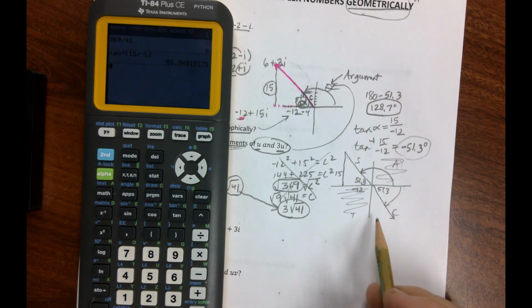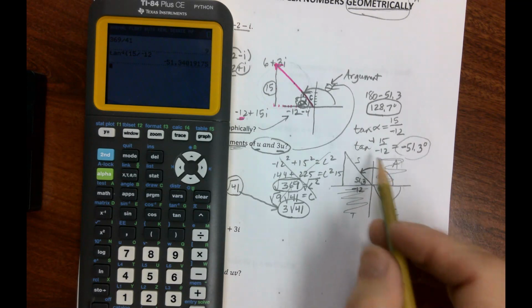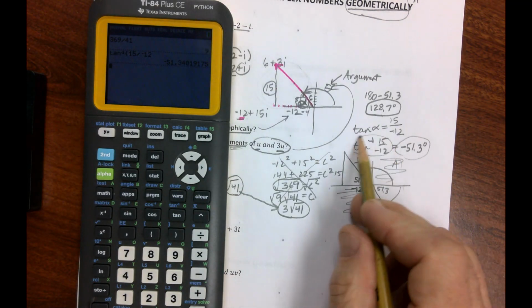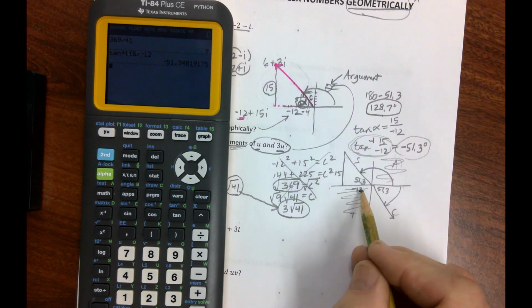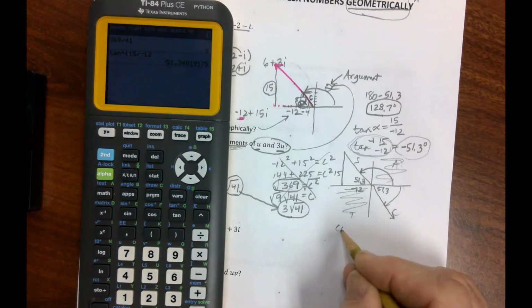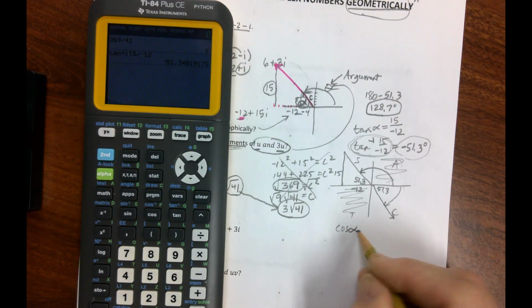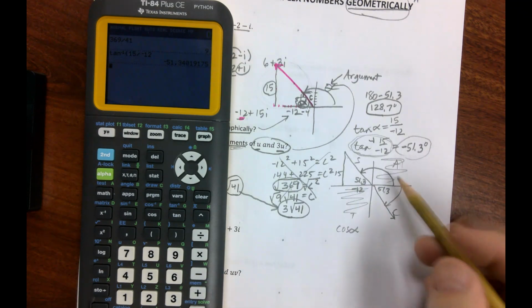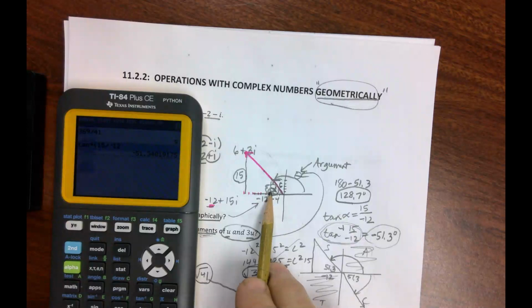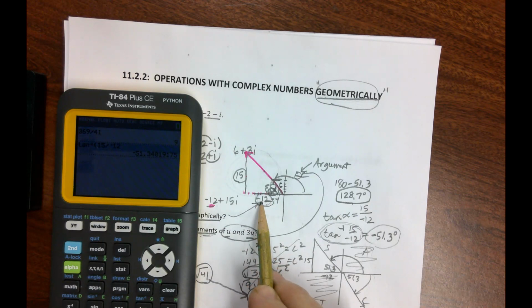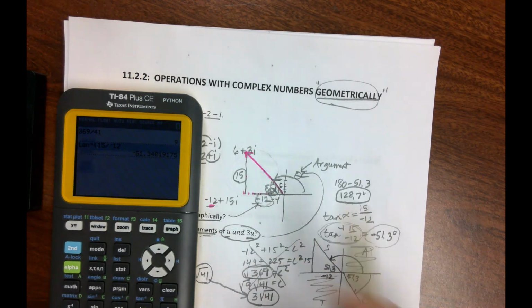And not to bore you, but what if you said, hey, wait a minute, I remember a problem we did like that. Maybe I don't want to use tangent. Maybe I'm going to use cosine. So let's try cosine. Cosine of, let's go back to this angle right here, would be, I'm going to use the big triangle, adjacent over, well, that would get crazy.